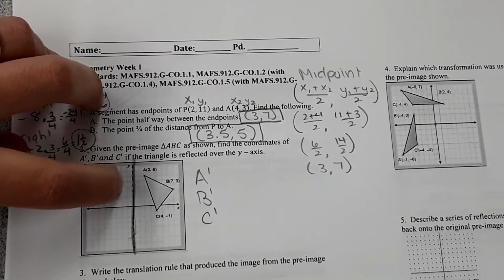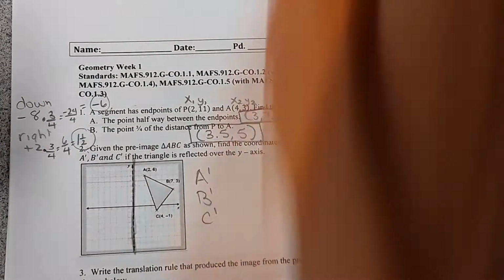Is it about the placement? Oh, yes. Yeah, go ahead.